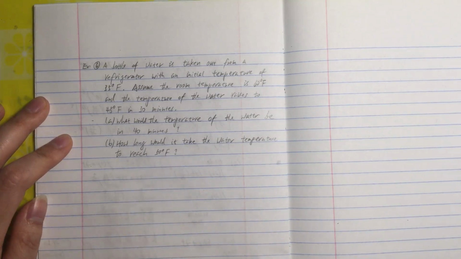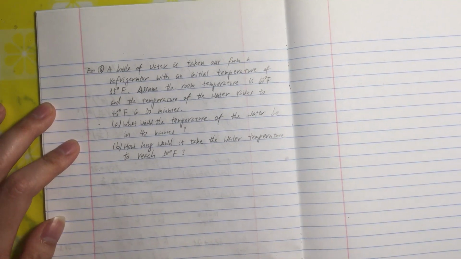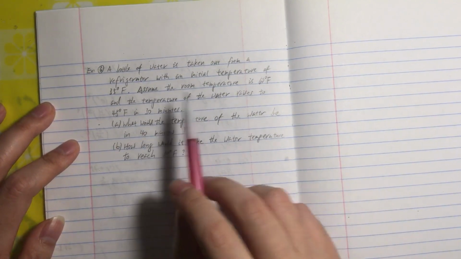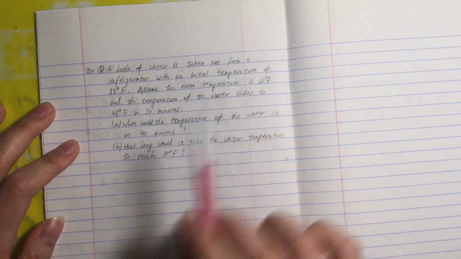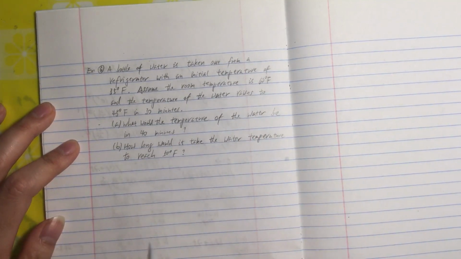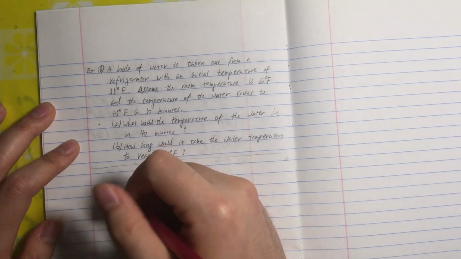We know that temperature also changes exponentially. But in order to use exponential growth or decay for temperature, we must use relative temperature. Relative temperature is always real temperature minus the surrounding temperature. In this problem, since water is placed in a room with temperature of 60 degrees, the surrounding temperature in this problem is 60 degrees.